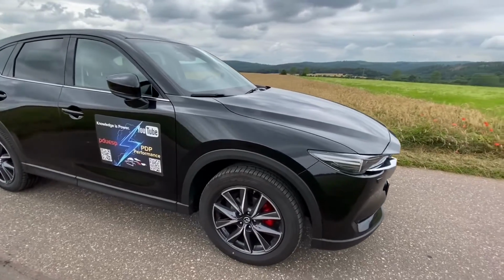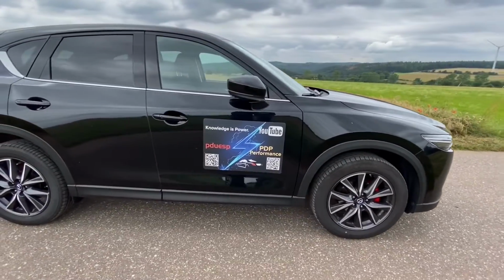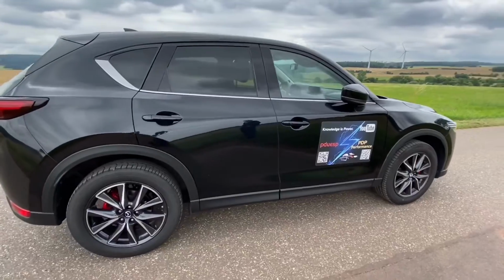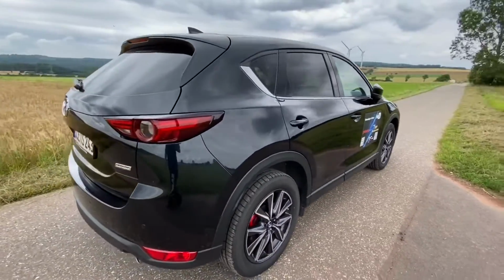Hello, today I'm going to show you how to reset your side window automatic operation system on the Mazda CX-5.